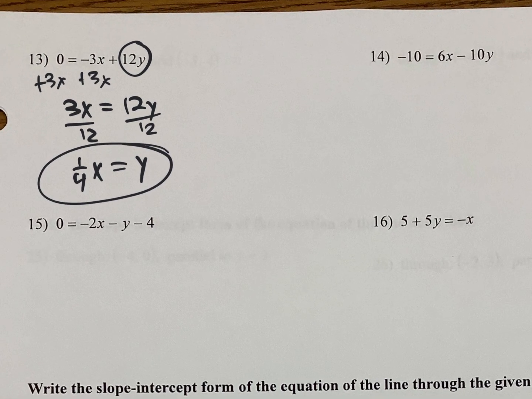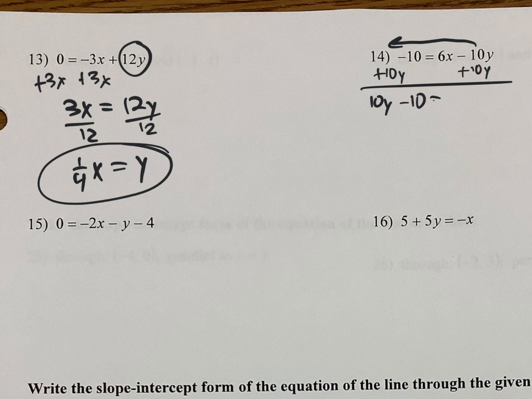Okay, number 14. I'm going to go ahead and move the minus 10y over by adding it to make it positive. But I can't add that minus 10 to it. Don't say that's 0y, okay? So you have 10y minus a 10, and on the right side we have a 6x. So we'll add 10 to the right. Putting like terms together, can't put the 10 with the 6 because the 6 has the x.